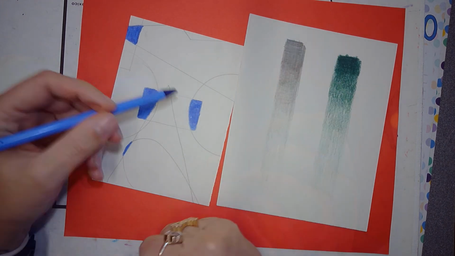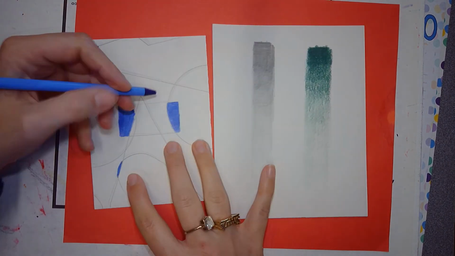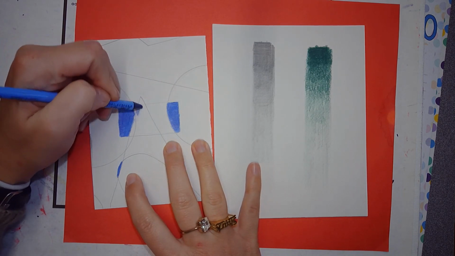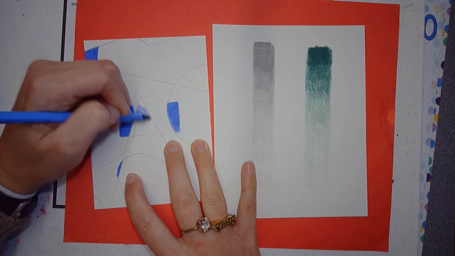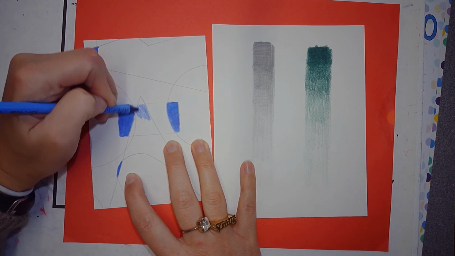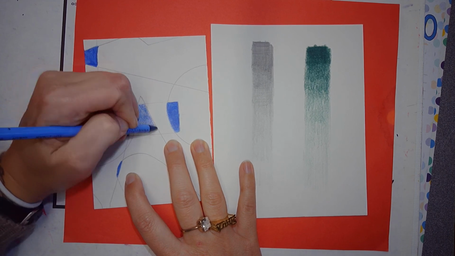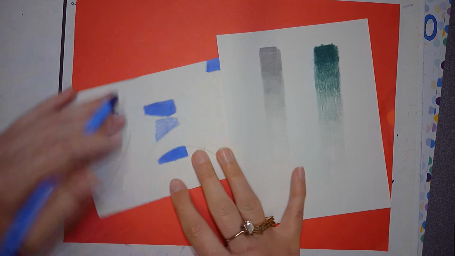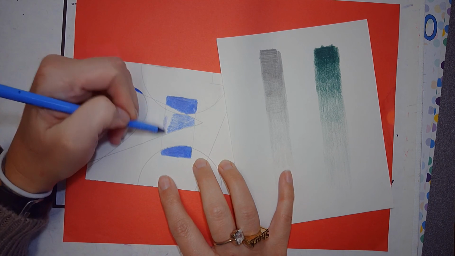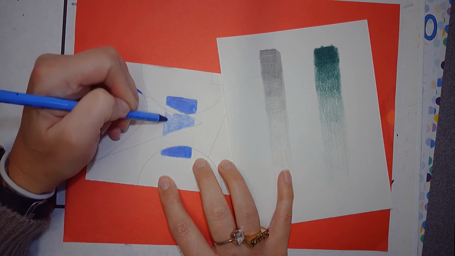And then as I move down my value scale, as I do the next value, like what I see here, I ease up. I don't press as hard. So I'm still putting a good amount of pressure on there, like if I was normally coloring something in. And you can see it definitely starts to look a bit lighter than my darkest shadow there.